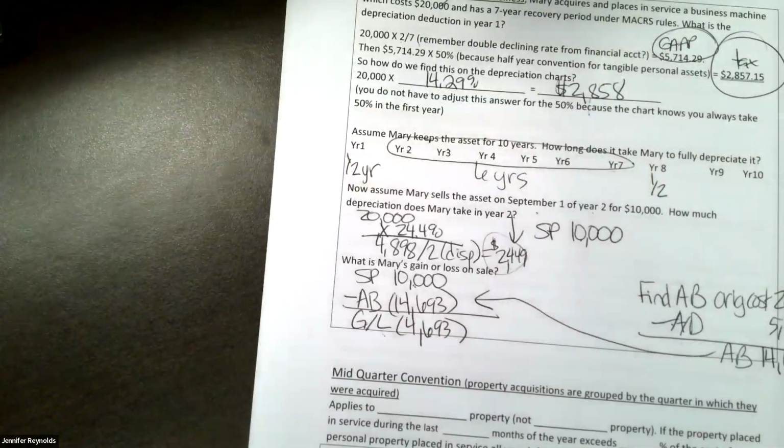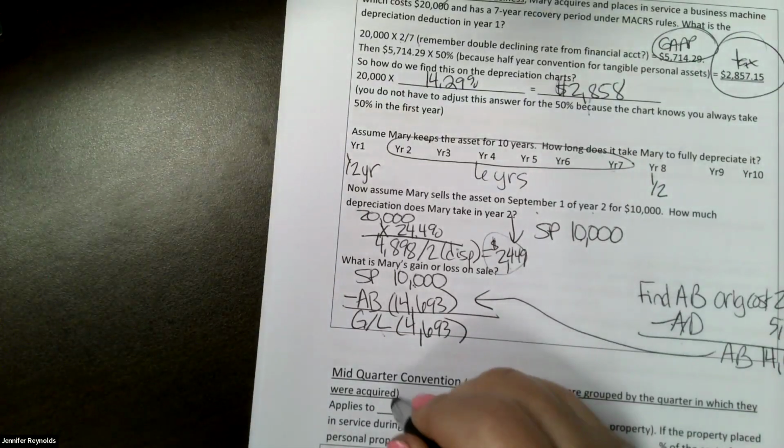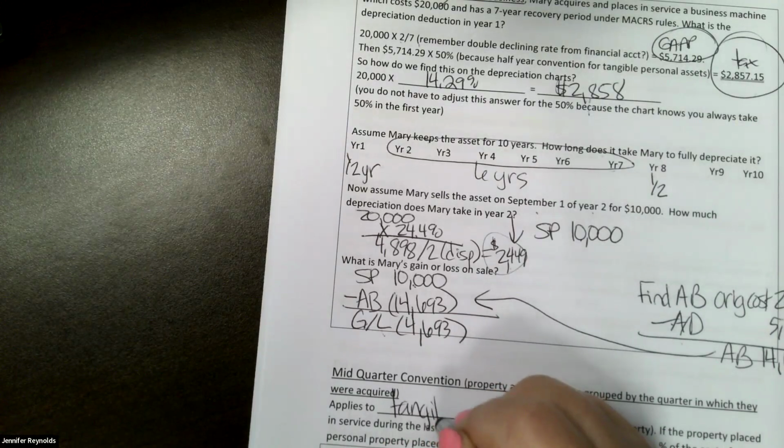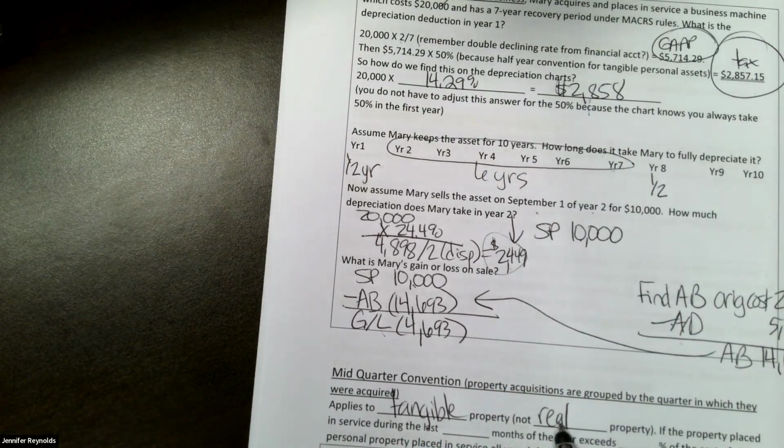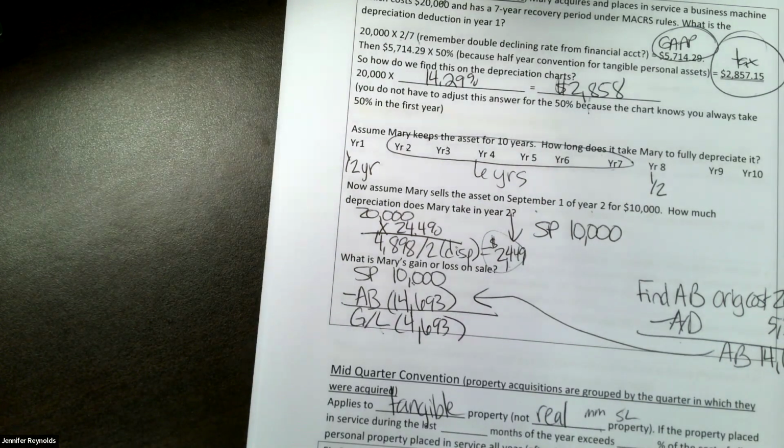So look at my next problem for mid-quarter convention. It applies to tangible property, not real property. Stop and quiz yourself. What are we going to use for real property? Mid-month only and straight line only. There's another good flashcard for you.